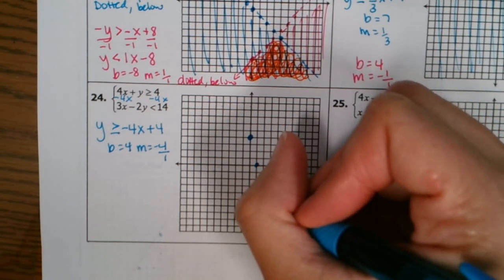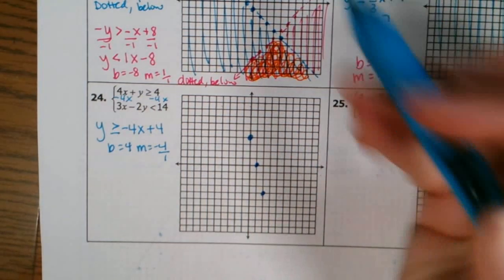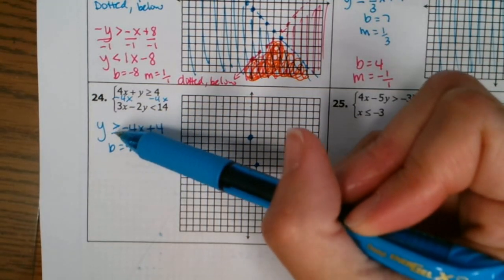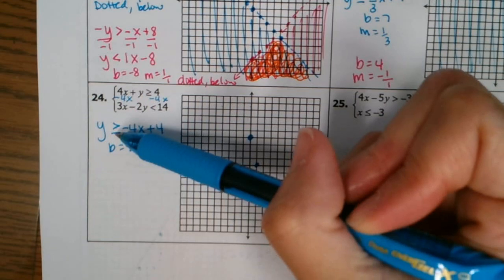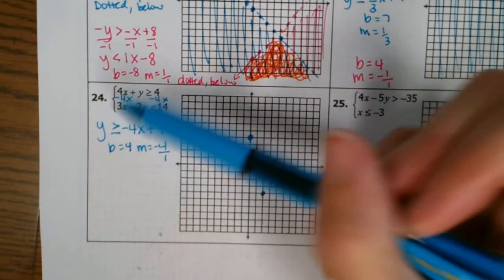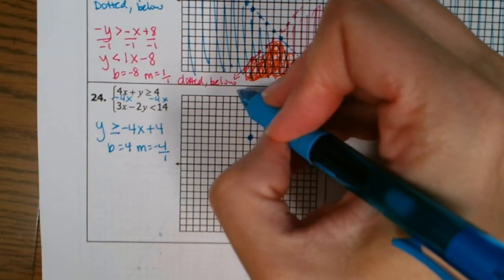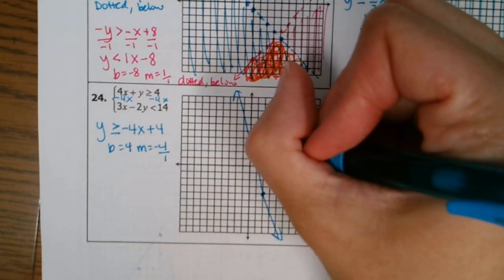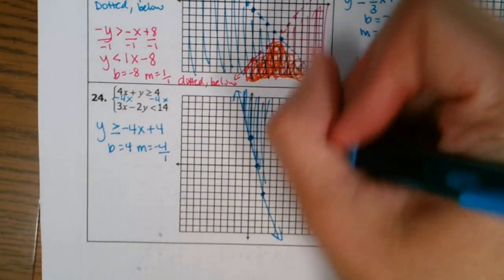This symbol means greater than or equal to. So this part means solid, this part means above. So I'm going to draw in my solid line, go to my y-intercept, and shade above it.